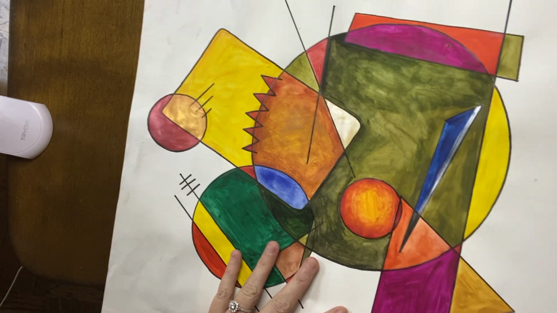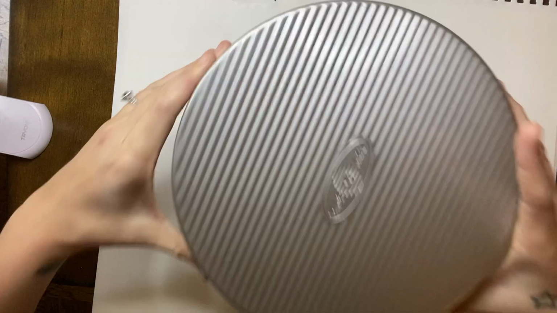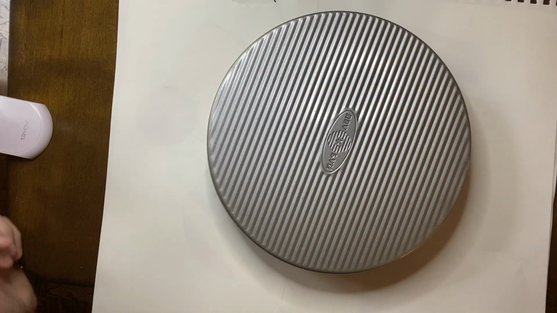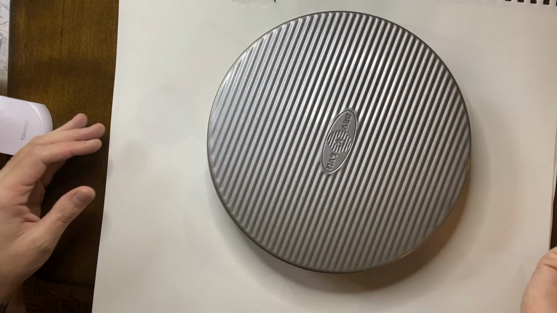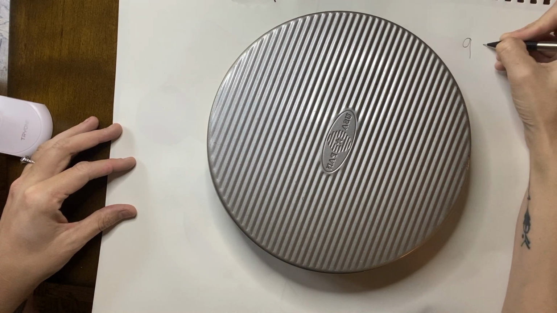Now, ideally, you would use a blank sheet of paper, a white sheet of paper without any lines. But if you don't have that, you can use notebook paper. Again, we're kind of working with what we have here, so we'll just kind of go with it. So what I like to do is I like to start out with my biggest shape first. So I'm going to use my pie pan, and what I'm going to do is I'm just going to start layering shapes. Now, the rules for this are as follows. You're going to do 9 shapes.